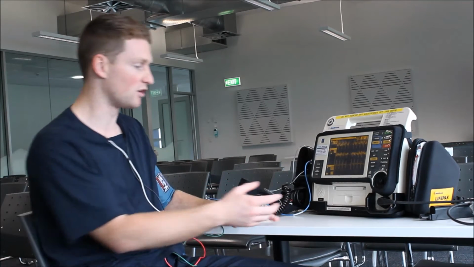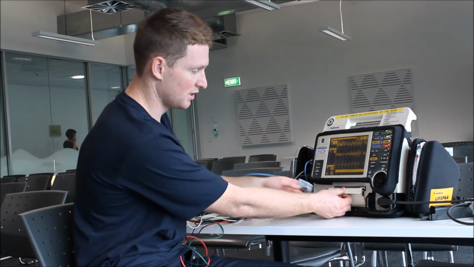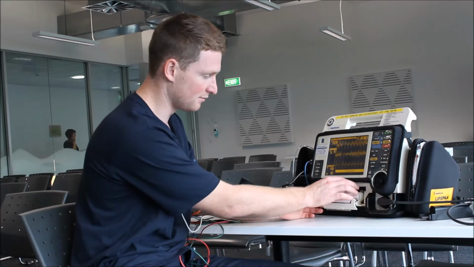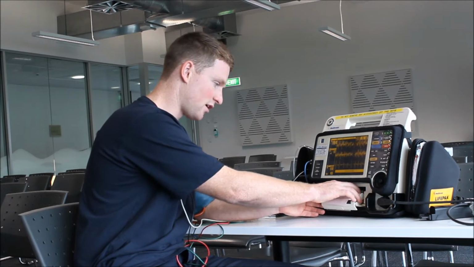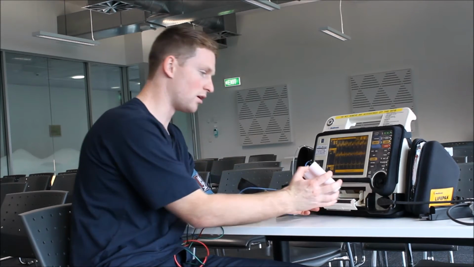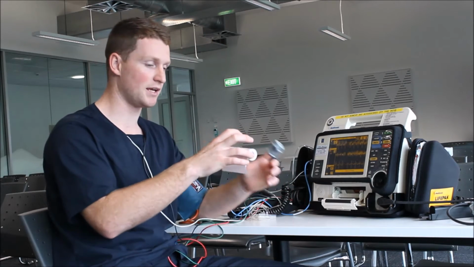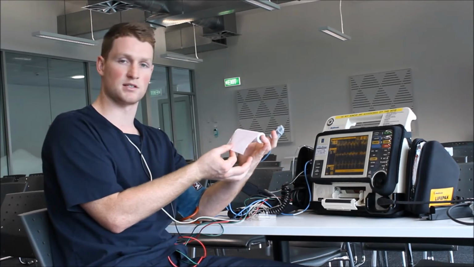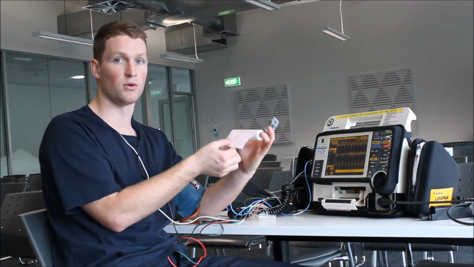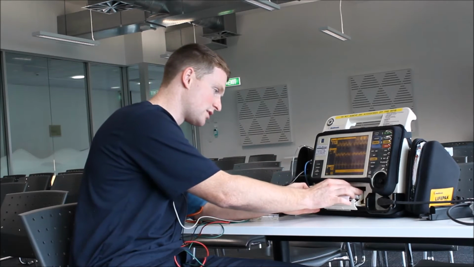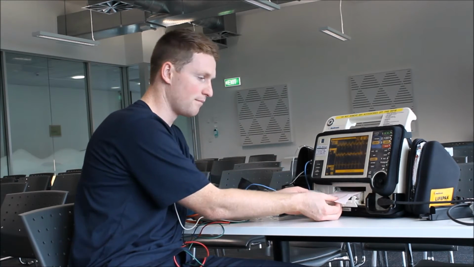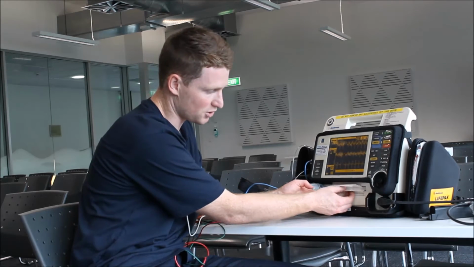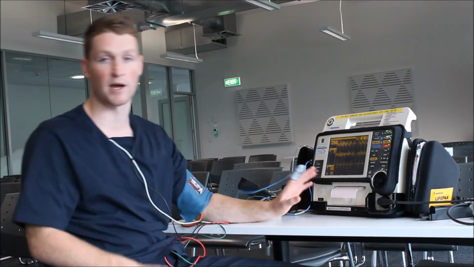Once we've shown that everything's working, now I'm going to change the paper. Maybe you want to print off an ECG lead. So you lift the tab, pull it out, and then at each side, pull out the roll. That's quite a full roll, so I'll put that back in. Make sure the paper is on the top, like toilet paper. Slide that in the middle there, make sure there's a little tab off, push it in, click it down, and then that's the paper filled again.